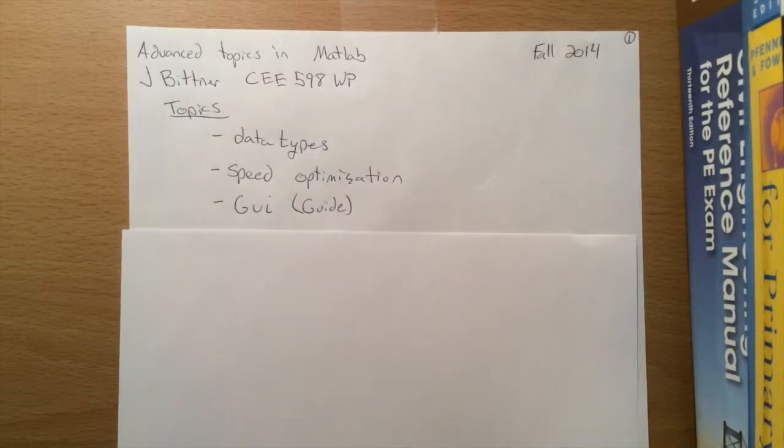So this presentation will cover three topics in Advanced Topics in MATLAB. The three topics will be data types, such as cells and structs, speed optimization, which is typically a common problem with engineering code, and GUI generation.